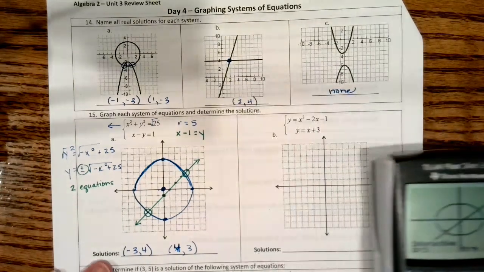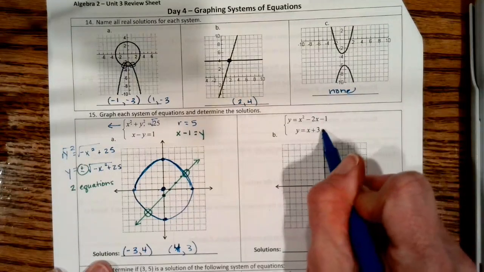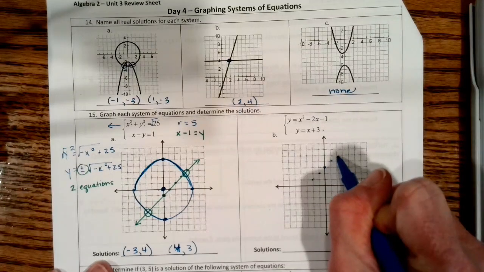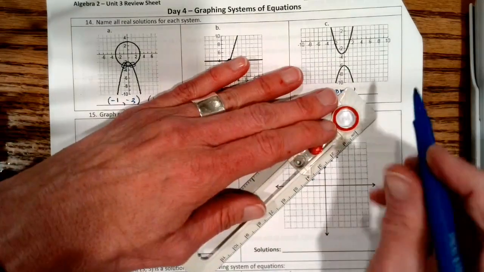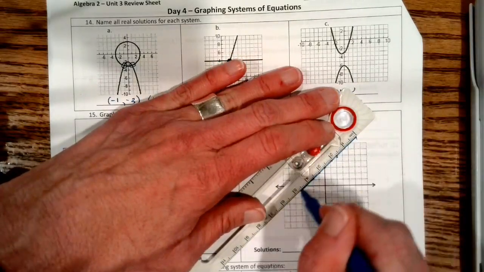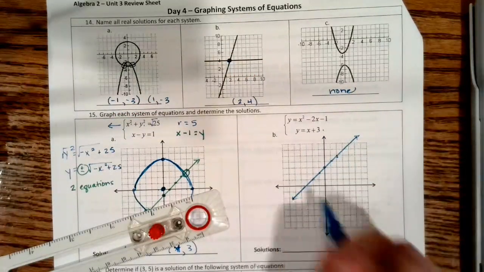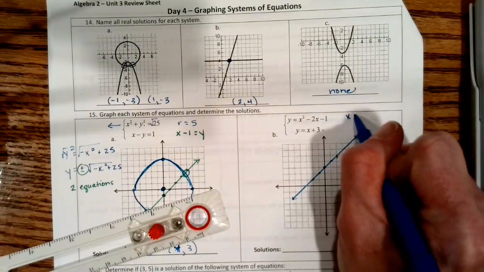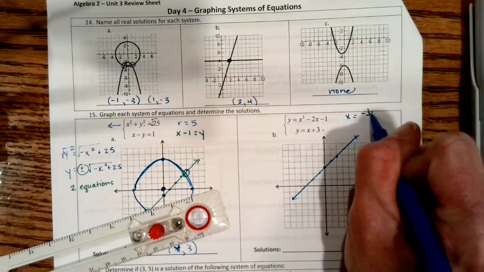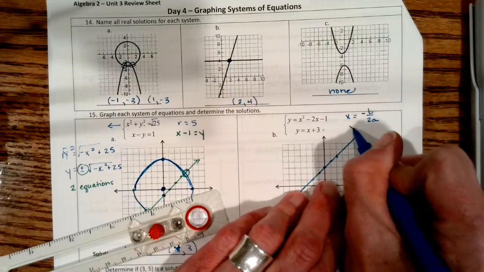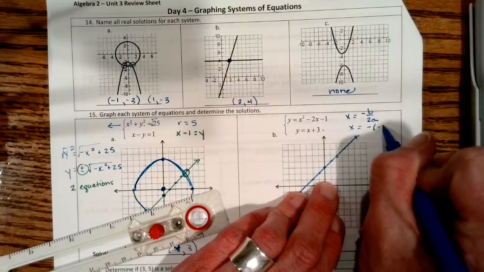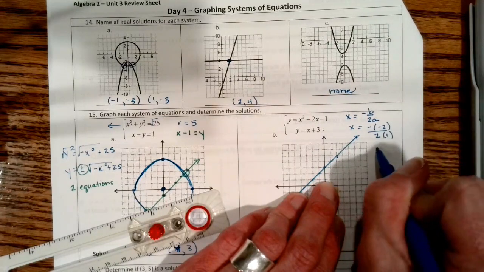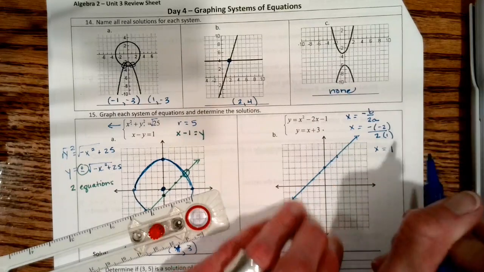All right. Our next graph, I have a linear equation, a y-intercept of 3, and a slope of 1. That's quick and easy to draw. And I have a quadratic. My quadratic is in standard form, so my x is going to be equal to negative b over 2a. My x is going to be equal to the opposite of negative 2 over 2 times 1. So my x is going to be equal to 1.